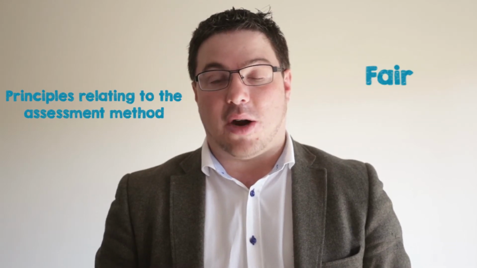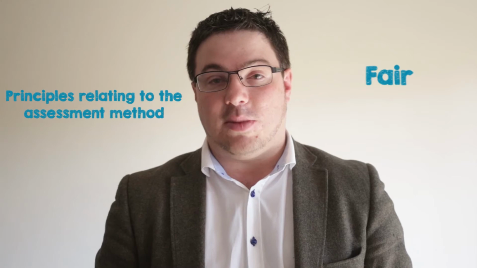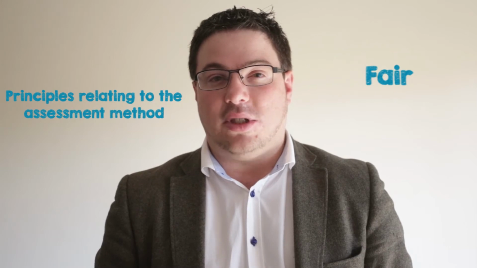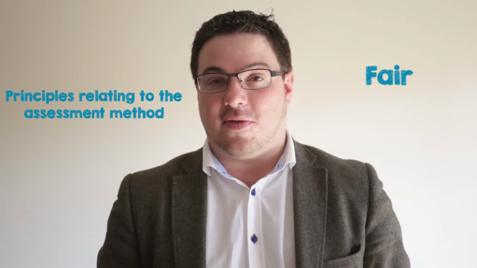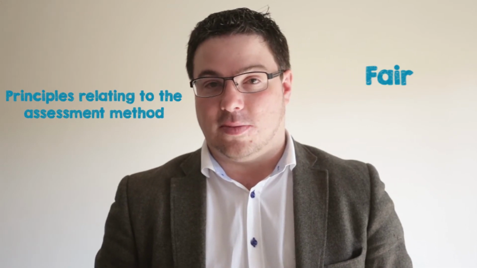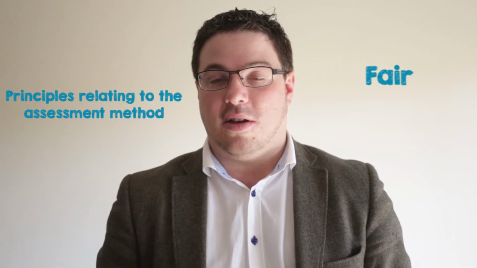The first principle that we are going to look at is the principle of fairness. That means there must be no barriers introduced to the assessment that aren't required by the unit standard itself. So whenever you're thinking about how difficult an assessment must be, the assessment must only be as difficult as specified by the outcomes. Okay, so if you keep that in mind, then your assessment will be fair.